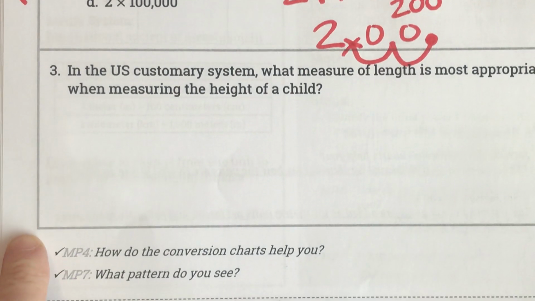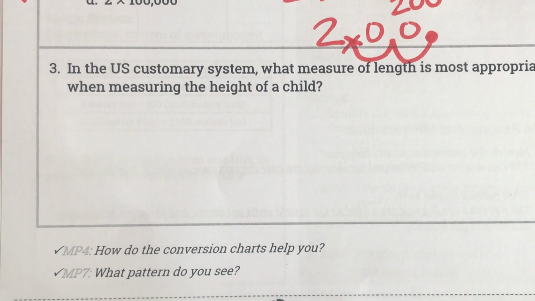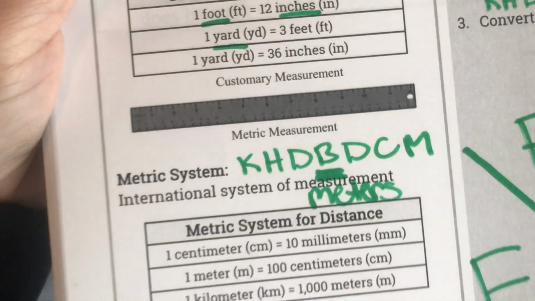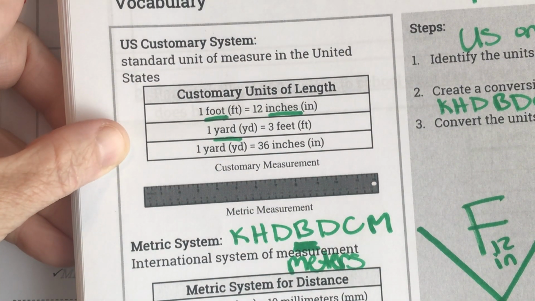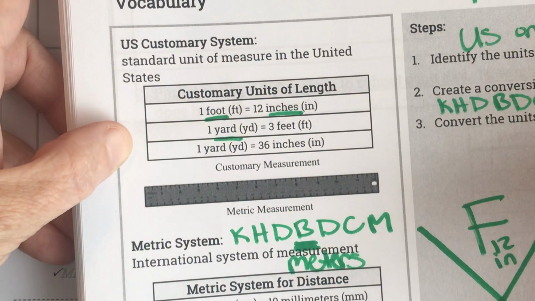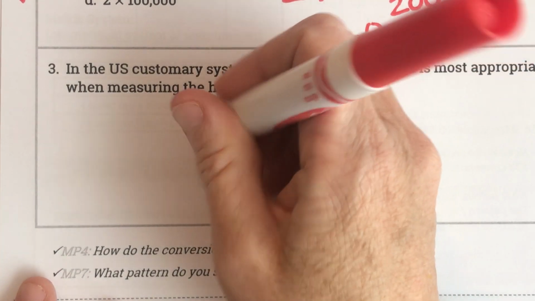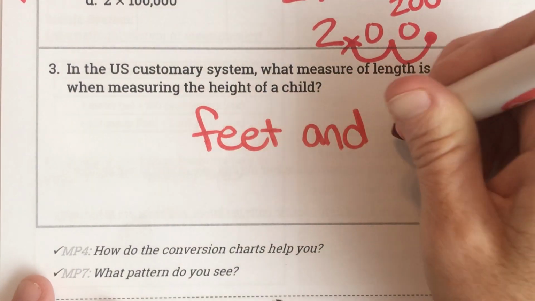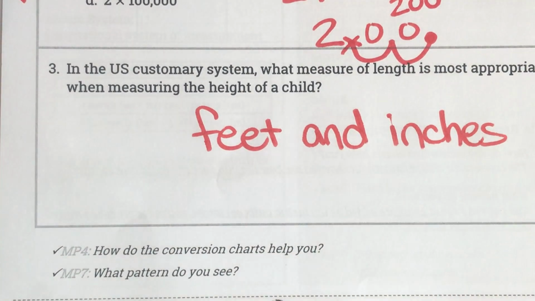Okay, let's do one more with you watching. In the U.S. customary system, what measure of length is appropriate when measuring the height of a child? If I'm measuring the height of a child, what would I use from my U.S. system? Think about your own measurement. How do we measure? We usually measure with feet, but we also use inches. We don't say people are yards tall. So for this one, we could put both: we measure in feet and inches. I wonder how many of you know how tall you are. I am 5 feet and 4 inches.